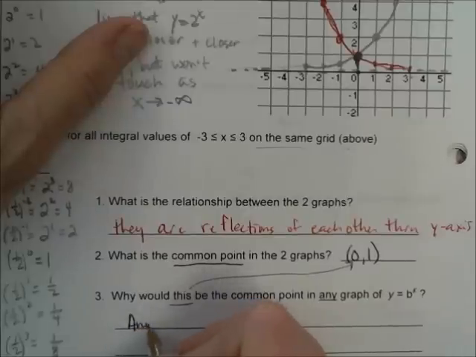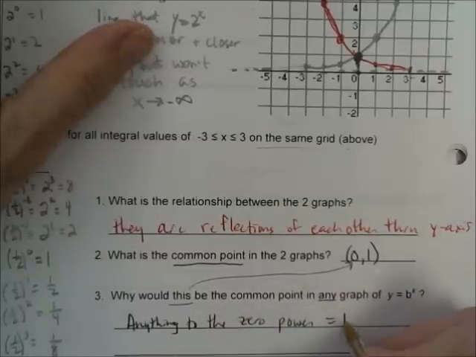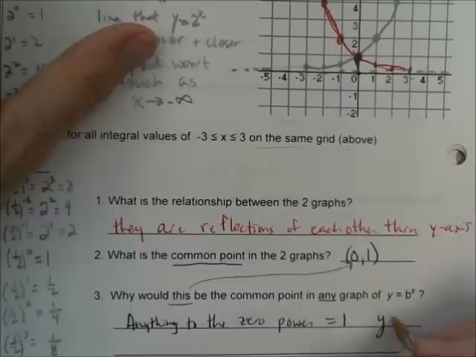Anything to the 0 power is equal to 1. You would have y equals b to the 0 power.